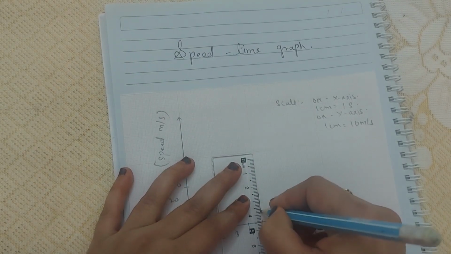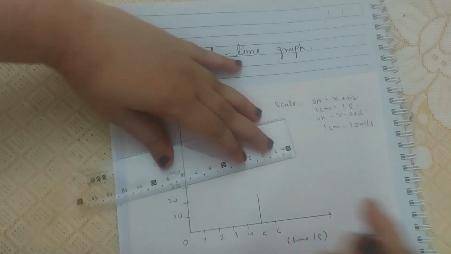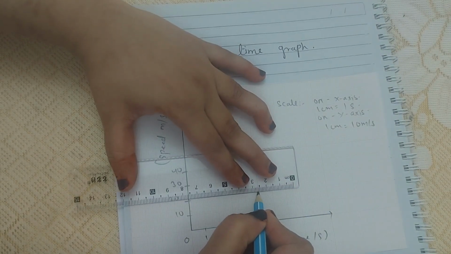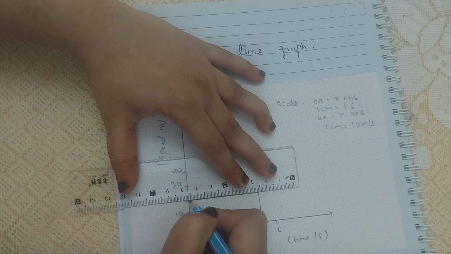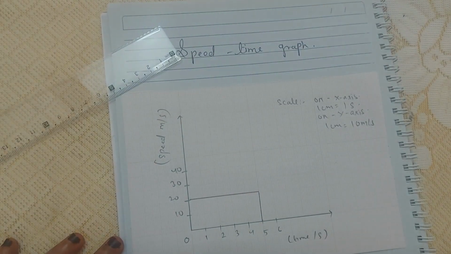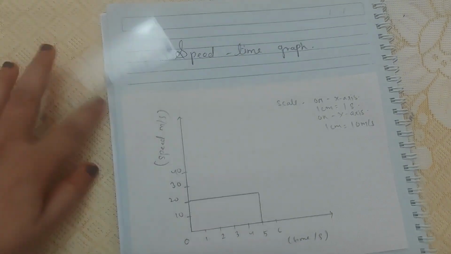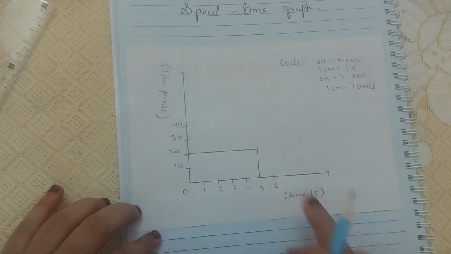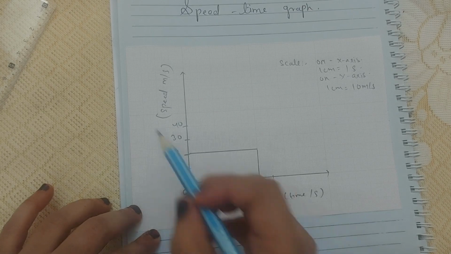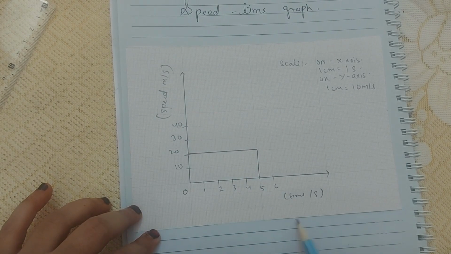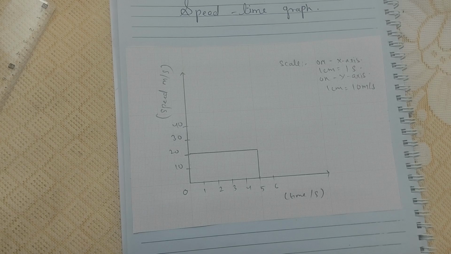So let us plot it. Speed is constant until 5 seconds, so your graph will look something like this. Speed is constant continuously from 0 to 5 seconds. This is the speed time graph. What is a speed time graph? Speed against time is nothing but a speed time graph.